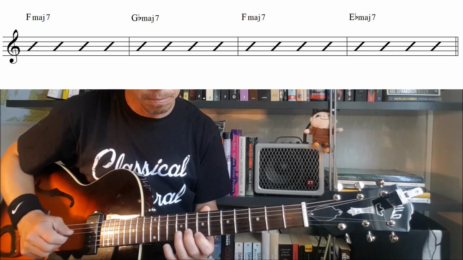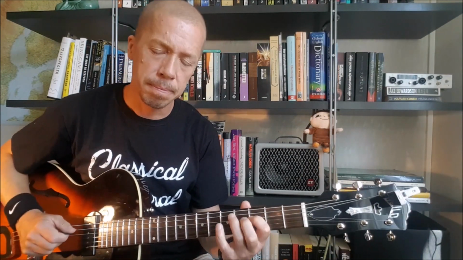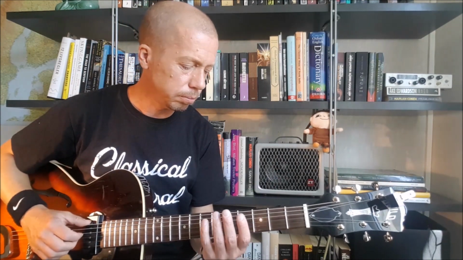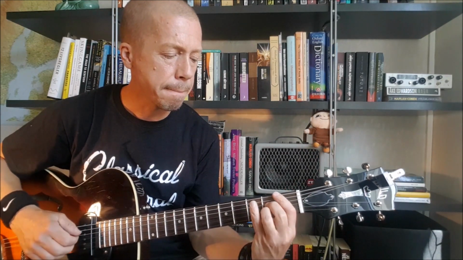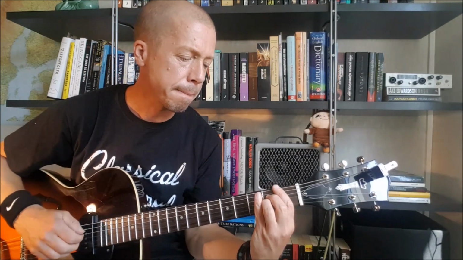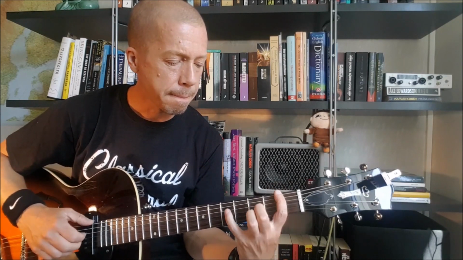Parallel. Or more modal thinking. Phrygian, major, mixo. Okay, so I could again make it with a pedal note. That would be like F major, G flat over F, E flat over F. So let's do that. Try to think more modally.